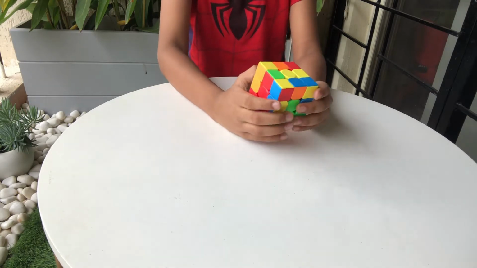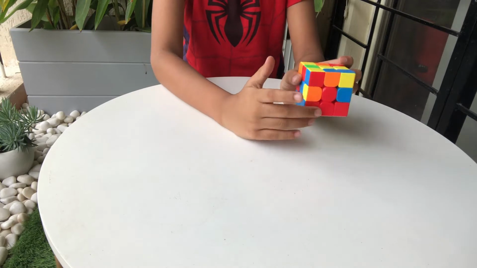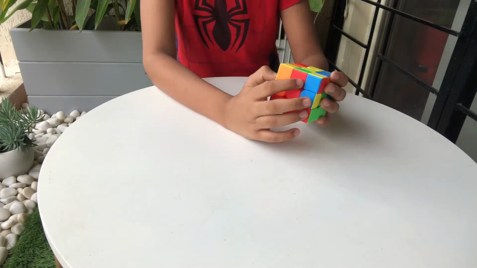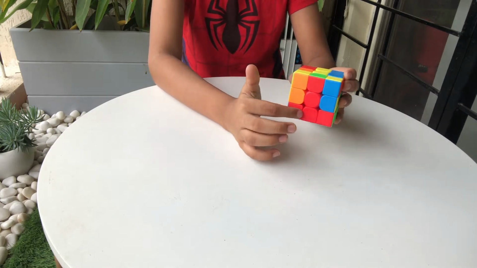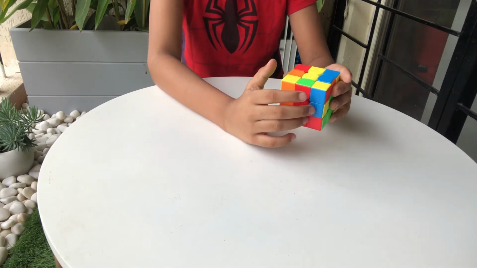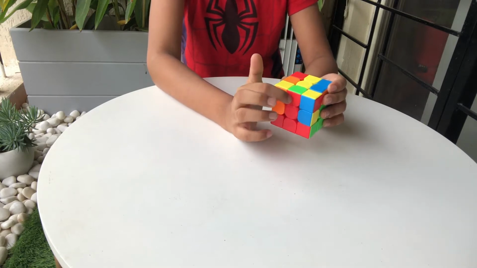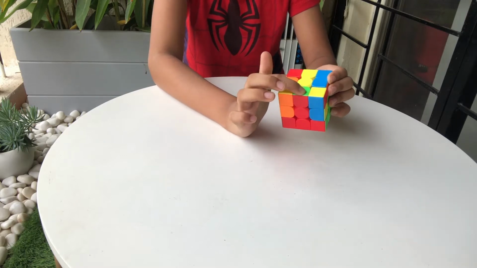So you have to rotate the top layer until you face one side, and then rotate the top layer until a reverse T is formed. Then you have to check the top edge, and then check the other color. So in my case it's green.